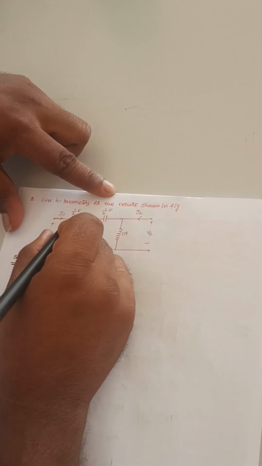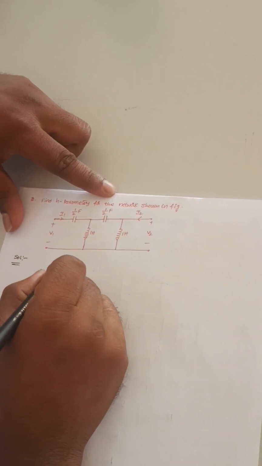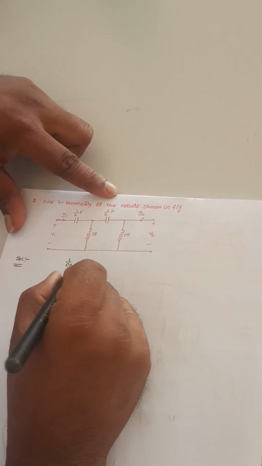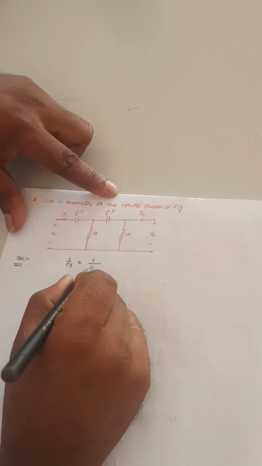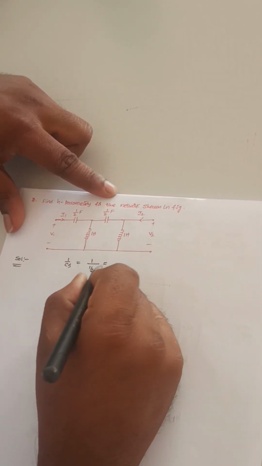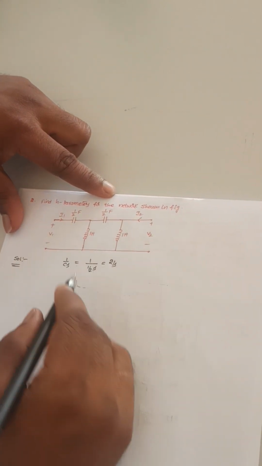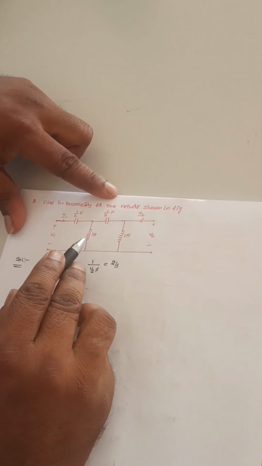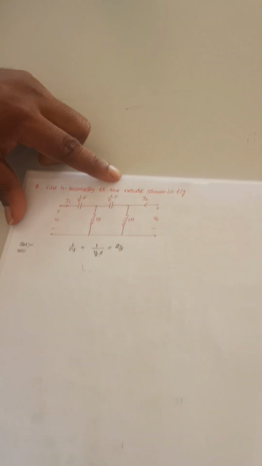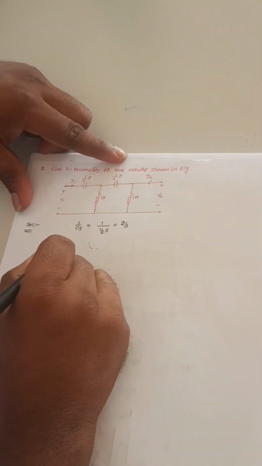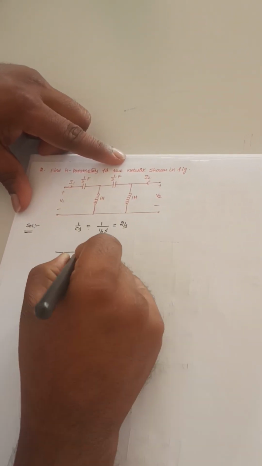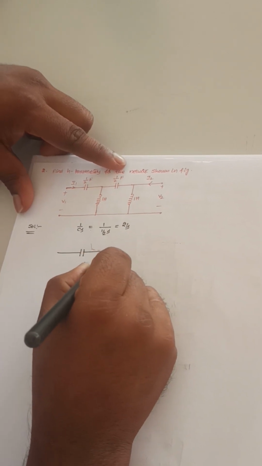If I convert it, it is 1 by Cs. So C value is 1 by 2, which gives 2 by S. Here it is Ls, which means 1 into S. So if I draw this network in the S domain, it will become like this.